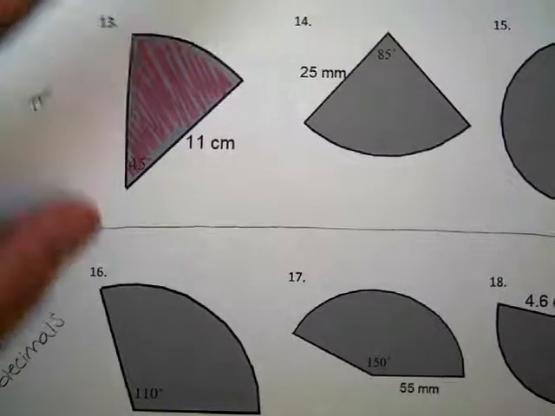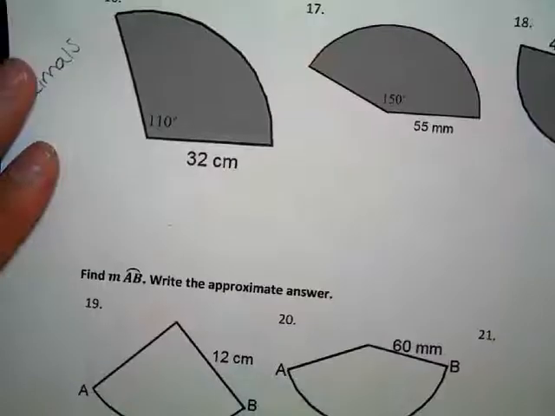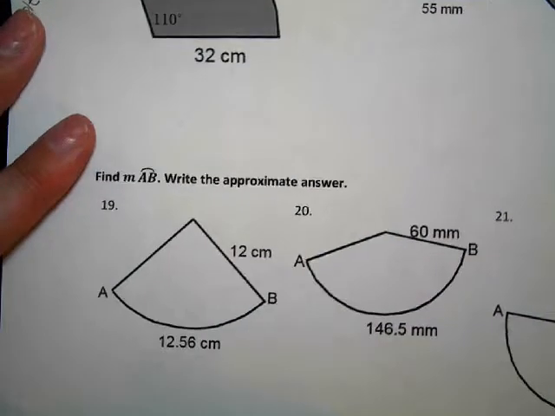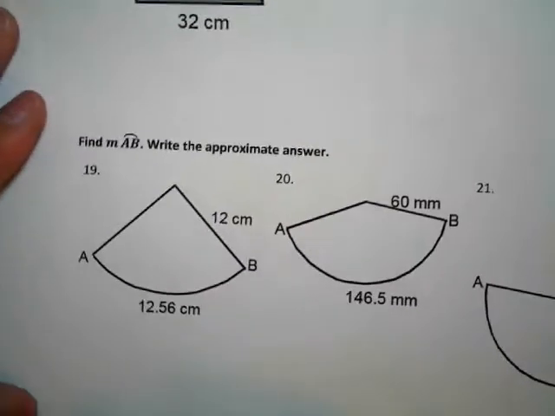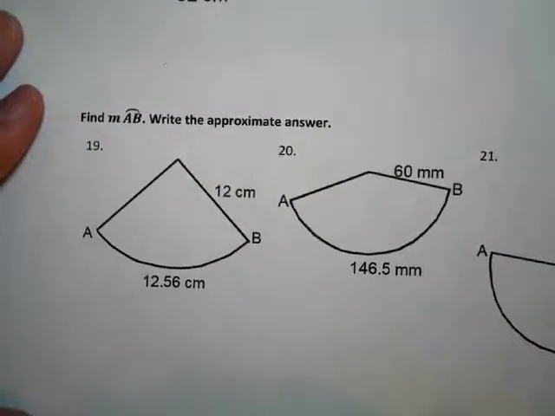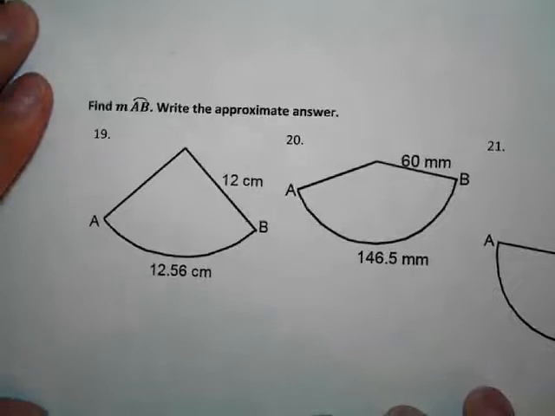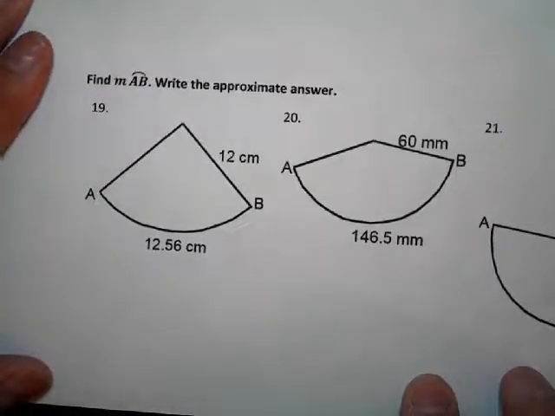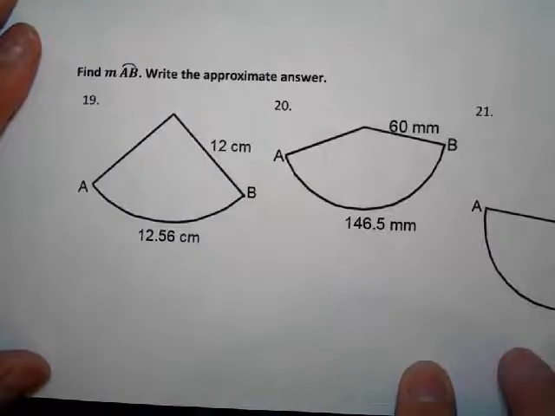Number 19 is a different type of problem than your notes. So number 19 is where I want to do one of these together, just in case it would have messed with your brain. Okay? All right, so look at the instructions for number 19. How is that different from the notes?